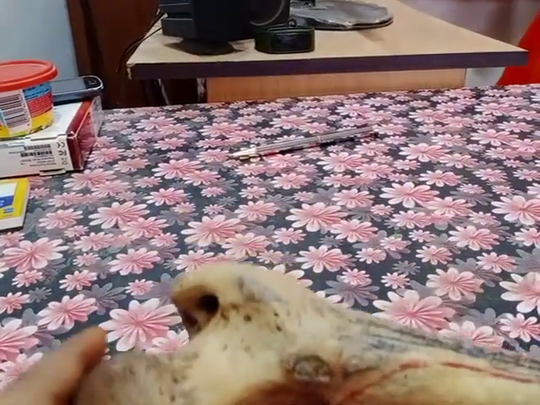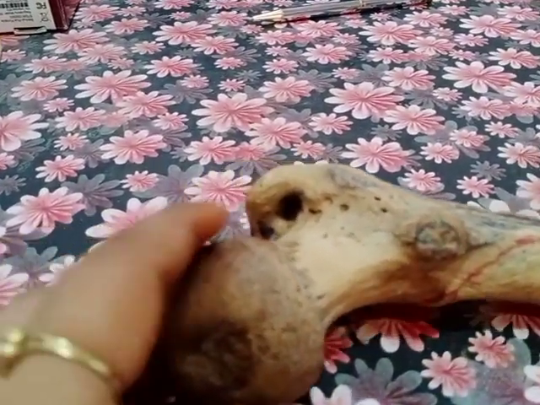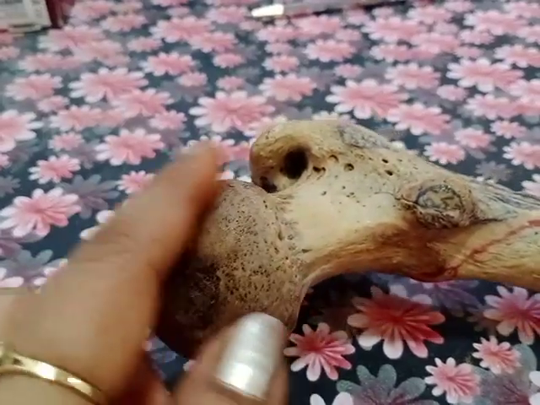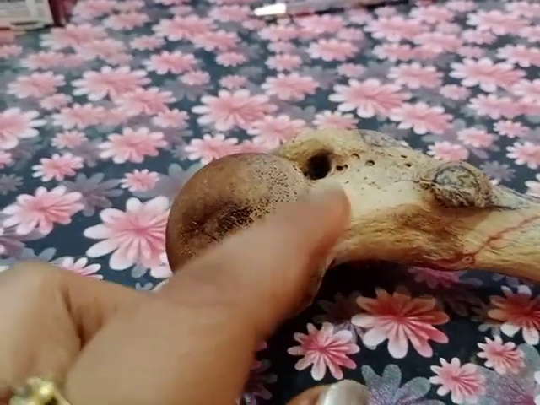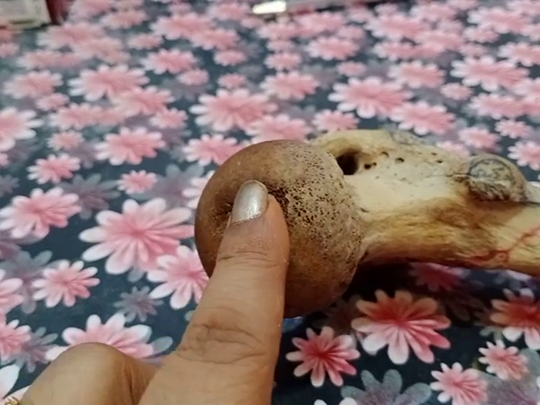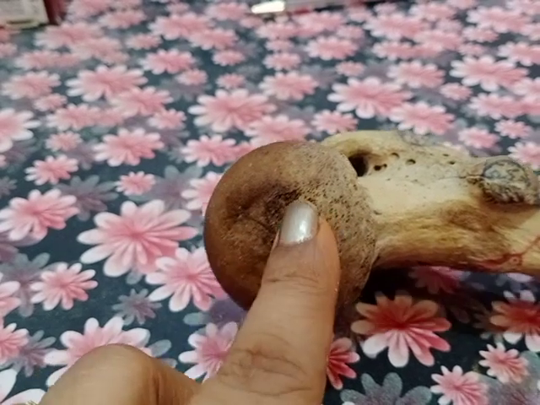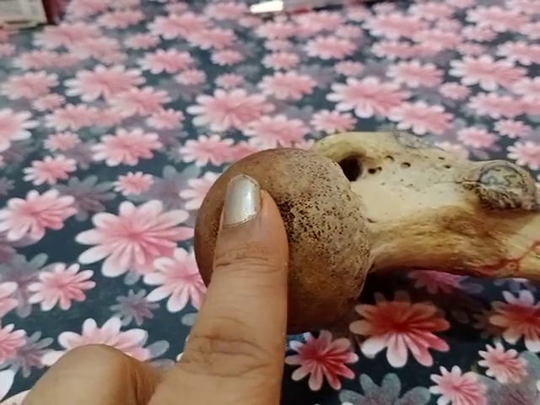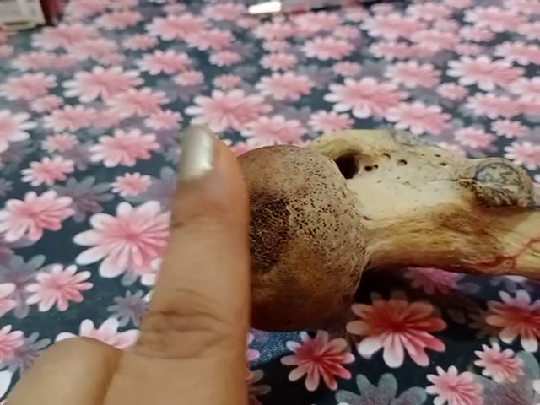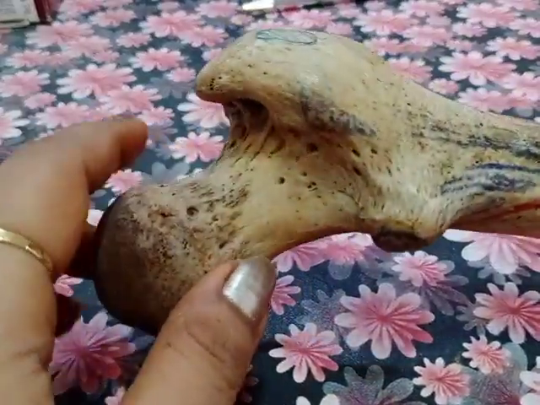Now let us come to the upper part of the bone. The head articulates with the acetabulum of the hip bone to form the hip joint. At the center of the rounded head, there is a pit or fovea for the attachment of the ligament of the femur. Next, there is a constricted neck.